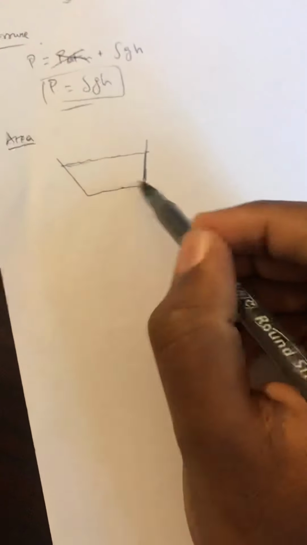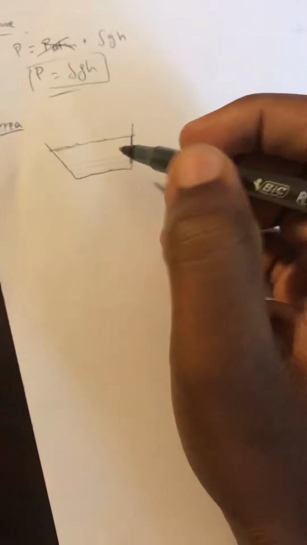All right, so for area, let's redraw this. So we have our trapezoidal dam. It's got some water level here, and so to calculate area, we can split our dam into very thin slices, with each slice having a height of dh.